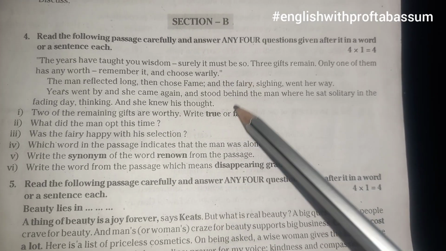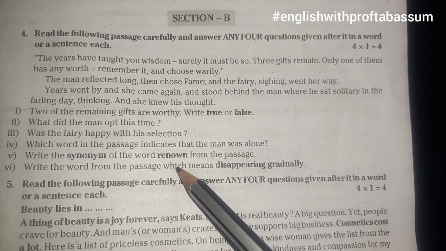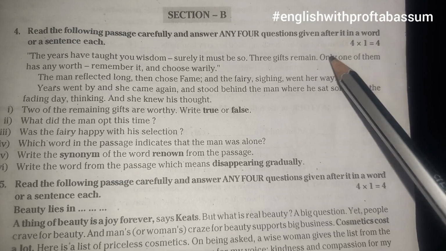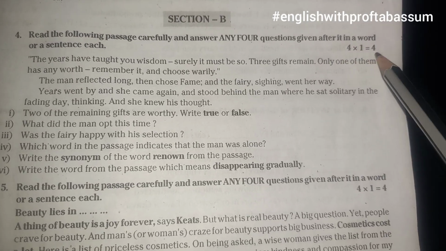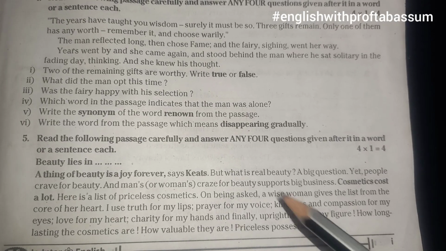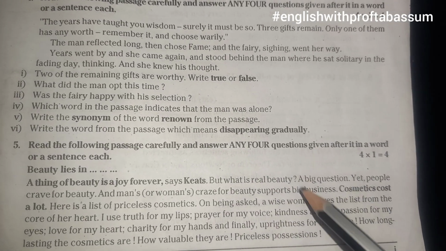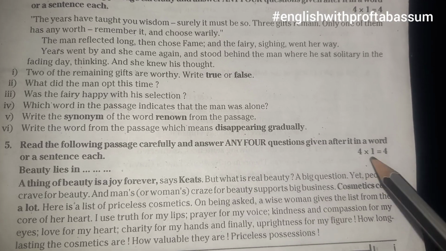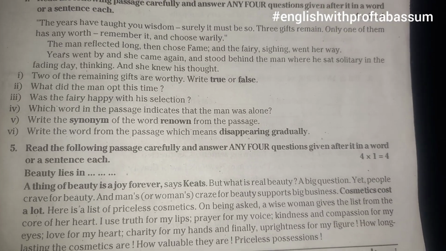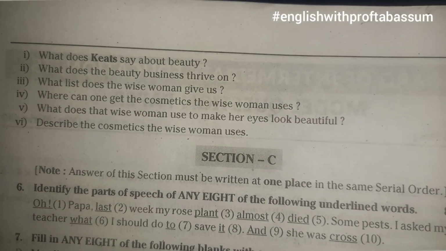Okay. Fourth is a seen passage taken from a short story. 6 questions will be given and out of that any 4 questions you have to do. Each carries 1 mark. Total you will get is 4 marks. The same is for unseen passages also. A passage will be given and then 6 questions will be asked and out of that you need to do any 4 questions. Each carries 1 mark. Total of 4 marks. These are the 6 questions that can be asked from an unseen passage.